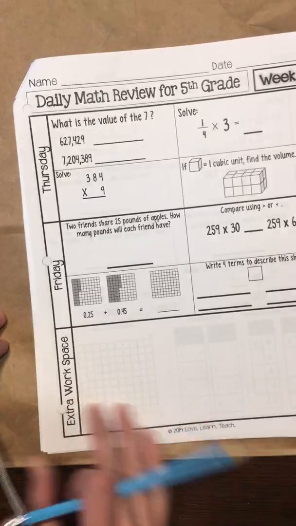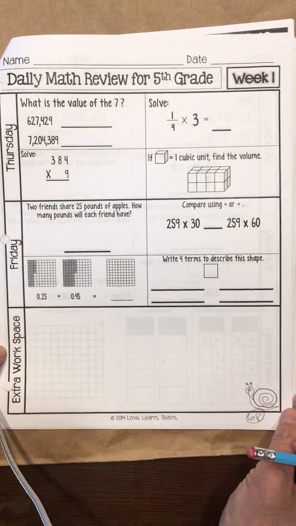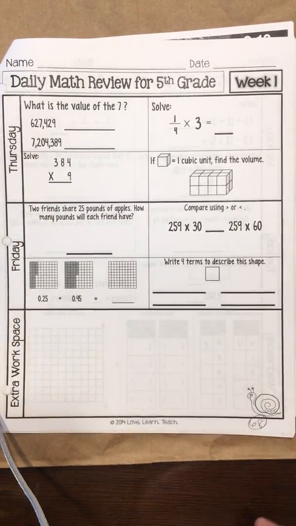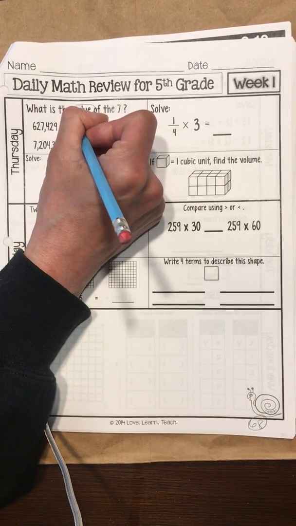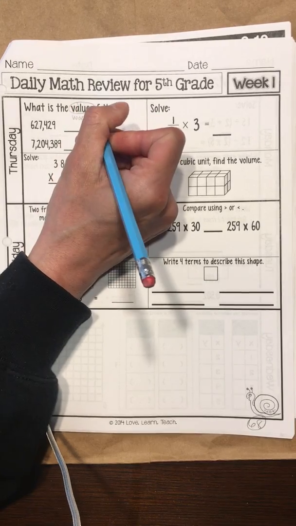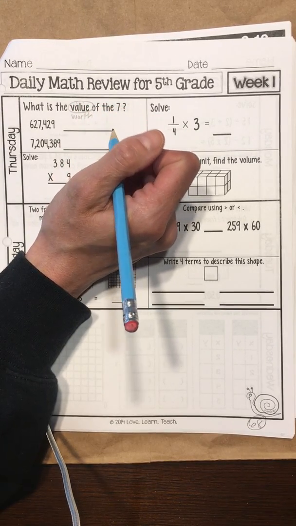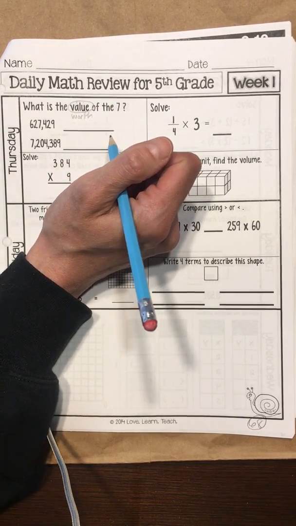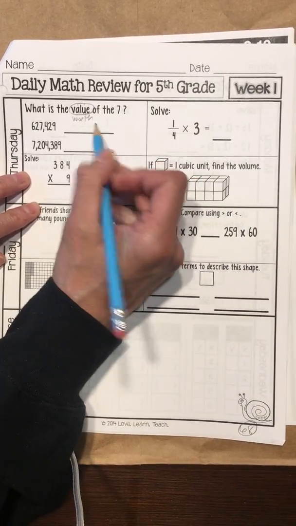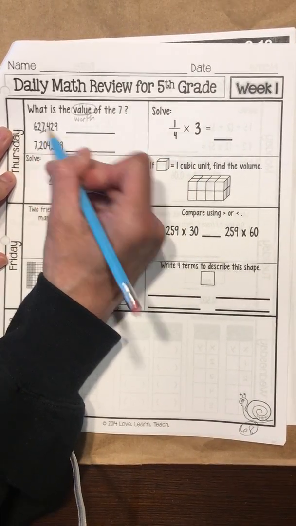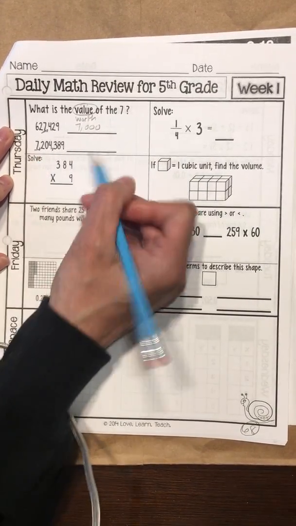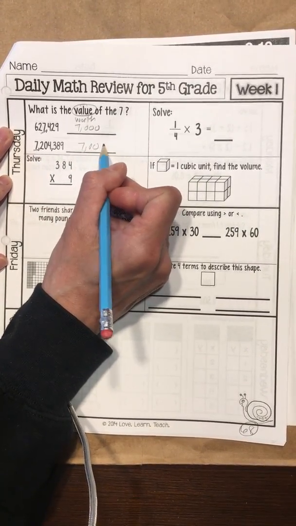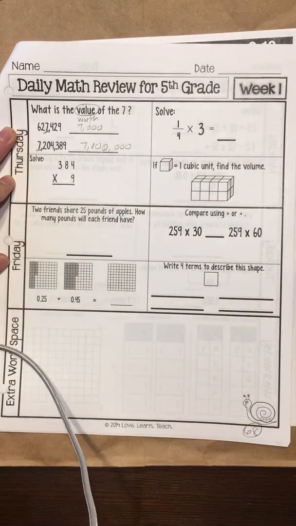Okay. Now to the back. And we have, what is the value of 7? Remember, value means worth. Okay. So what is the 7 worth here? This 7 is worth, it's in the thousands place, so it's worth 7,000. The 7 is in the millions place, so it's worth 7 million.